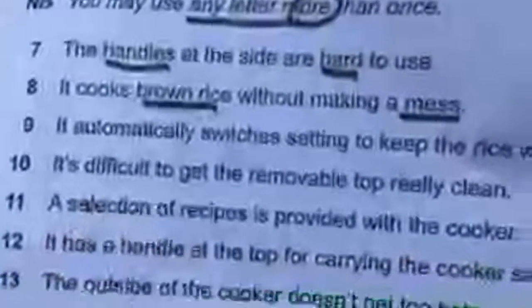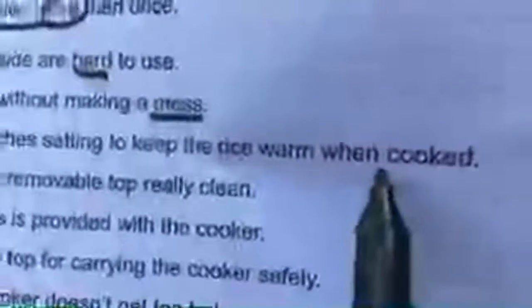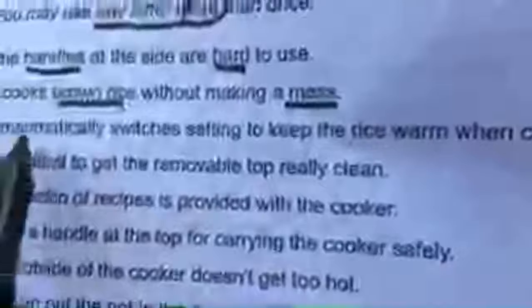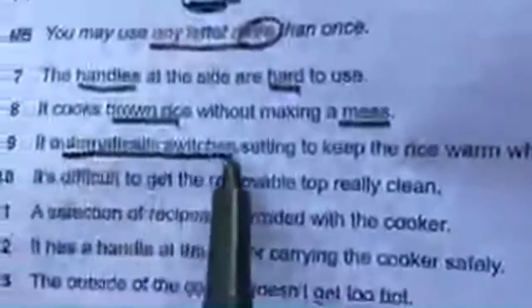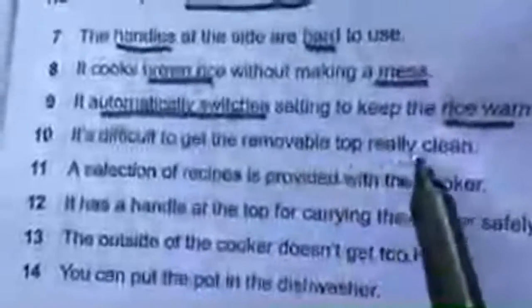Got it? And next, the third one we'll discuss once again. It automatically switches setting to keep the rice warm when cooked. So what is the keyword here? It automatically switches. There is an automatic switch to keep the rice warm when cooked. See, automatically switches and keep the rice warm. So that is your keyword. Okay, got it? It is difficult to get a removable top really clean.